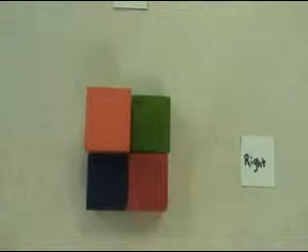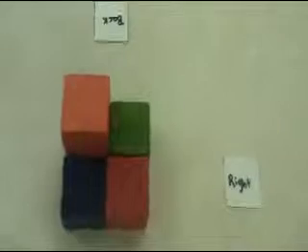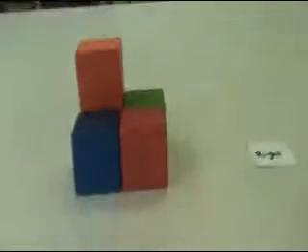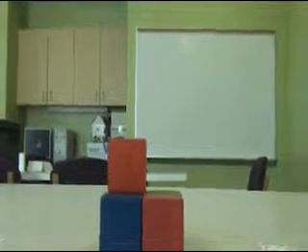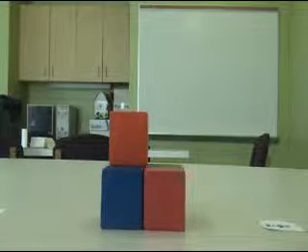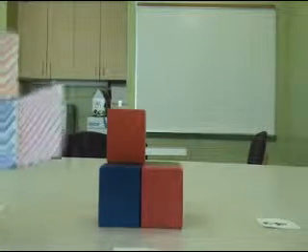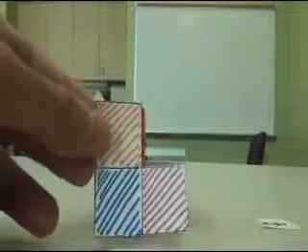So here's our shape that we're going to start out with. It consists of 5 cubes. And here's what the front looks like. And if I study that, it almost looks like the letter L, consisting of 3 individual squares.